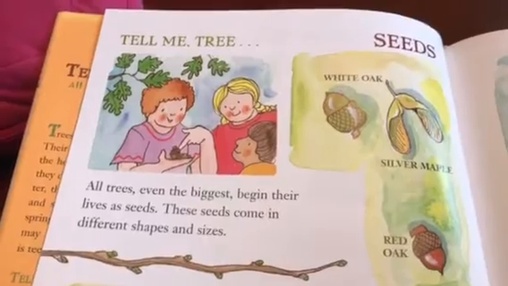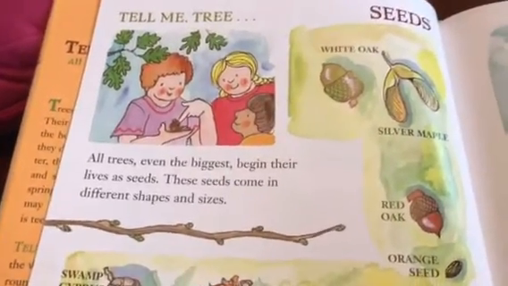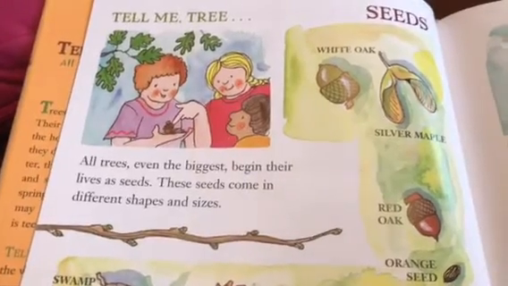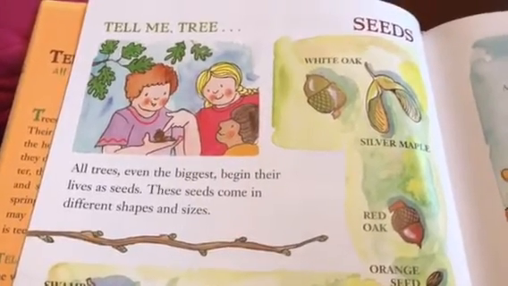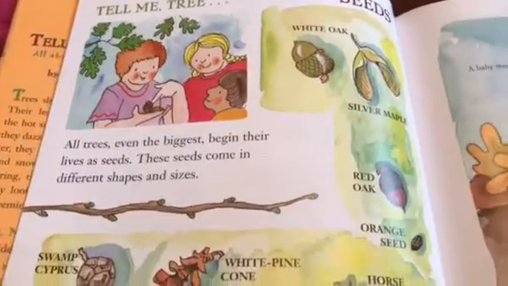Seeds. Tell me, tree. All trees, even the biggest, begin their lives as seeds. These seeds come in different shapes and sizes.